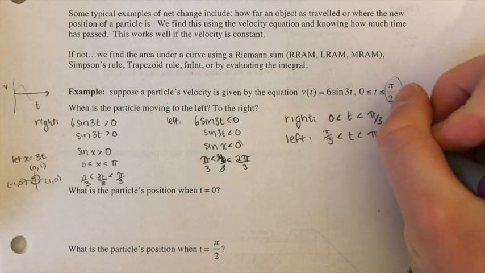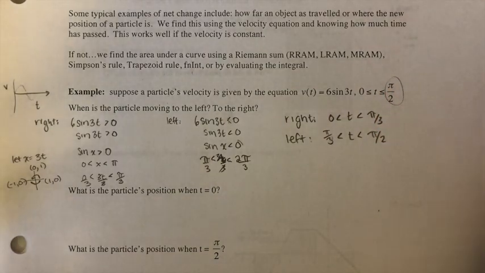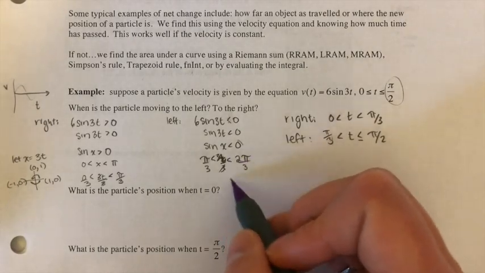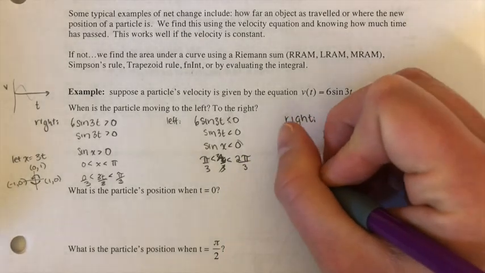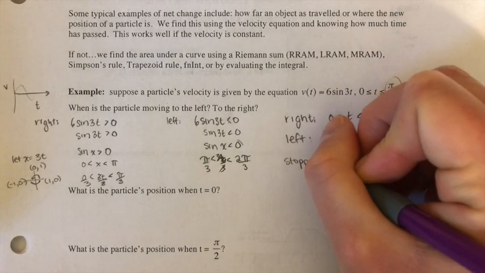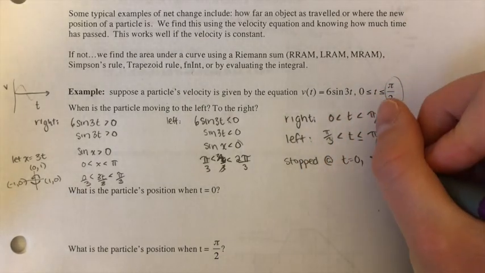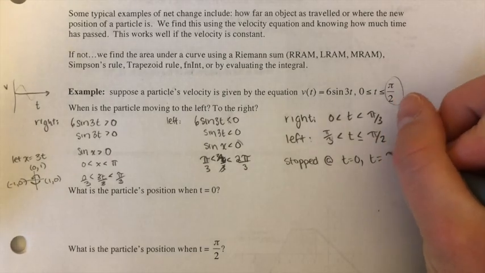So this is going to be pi over 2, okay? And it does include that value because it's still going left at that point. It stopped at t equals 0 and t equals pi over 3.